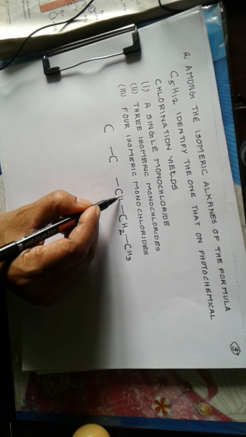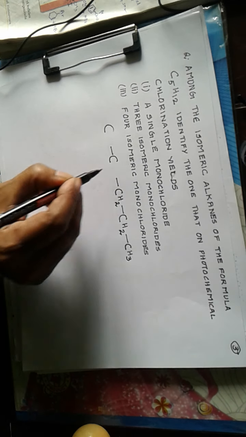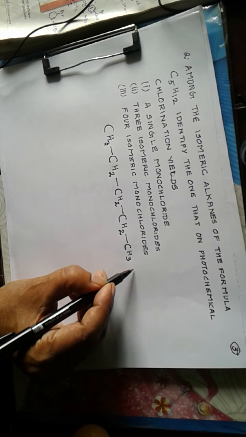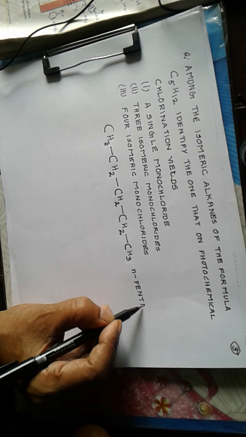Write CH2 here, write CH2 here, and then the carbon with 1 valency shown, write CH3 there. And this is called normal pentane or pentane. So we have written 5 carbon atoms in a chain.